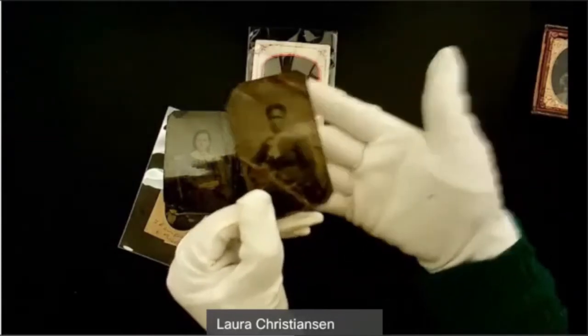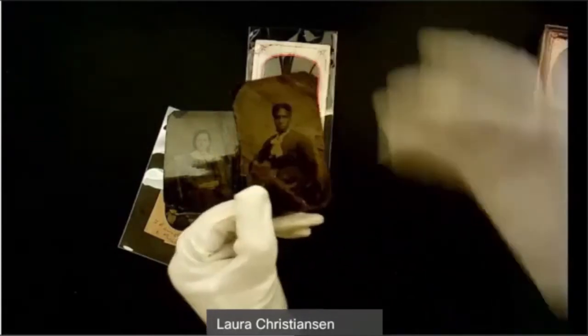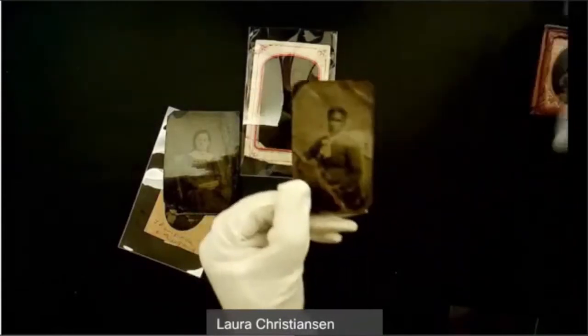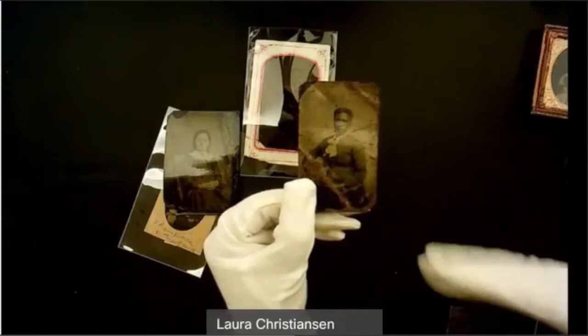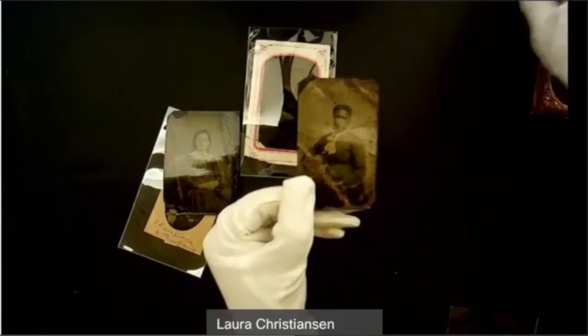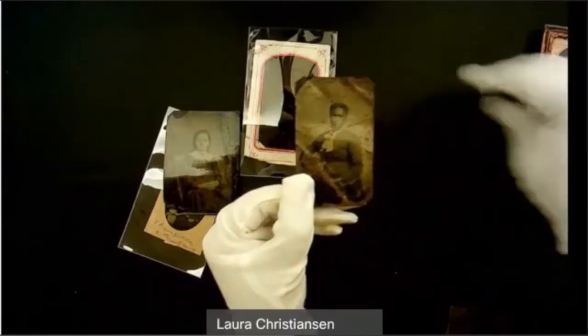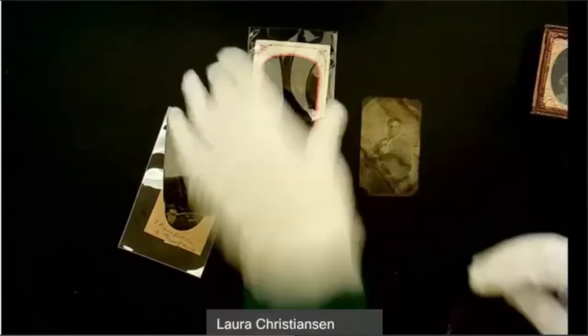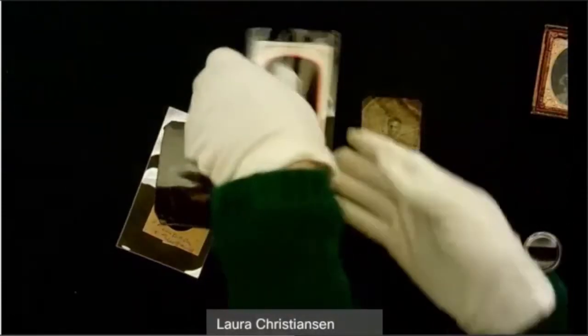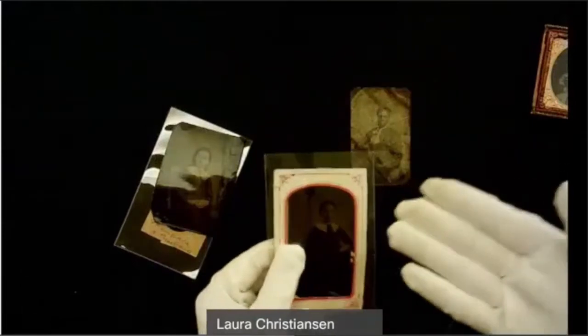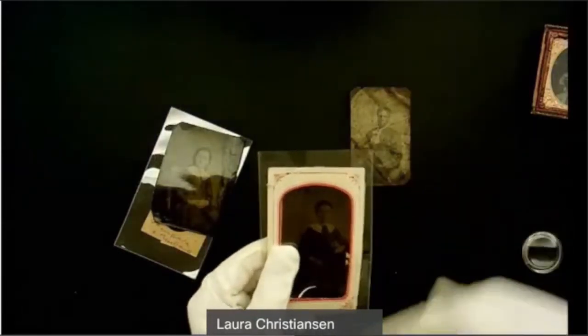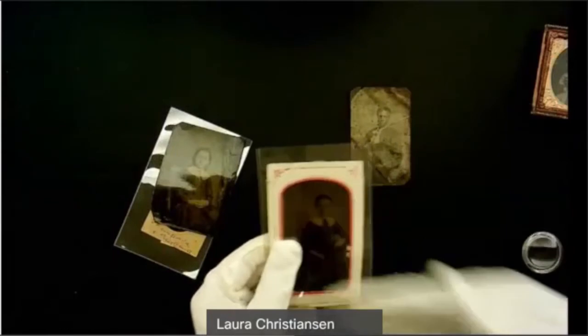Now, you may have Tintypes that have been put into cases to sort of look like Daguerreotypes. They are much more affordable, but you could still fancy them up. Or you may have Tintypes that are in paper frames like this, which look like sort of the next media we're going to talk about, which is carte de visites. This is the size of a carte de visite, but it's definitely tin.